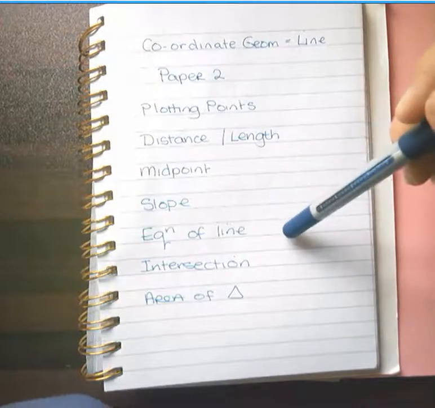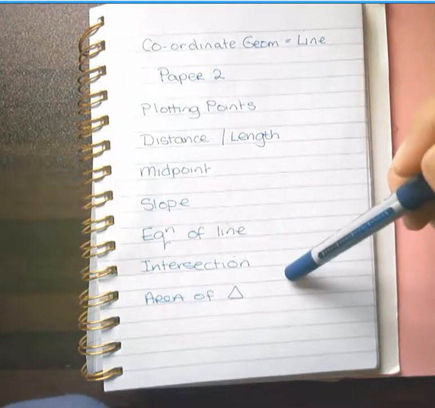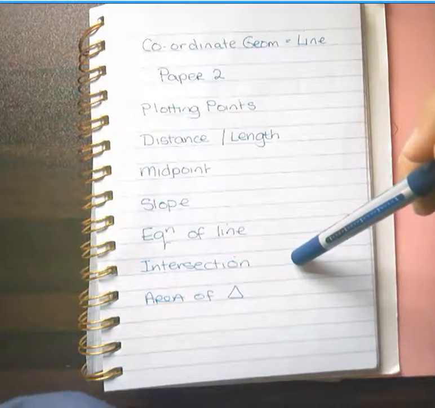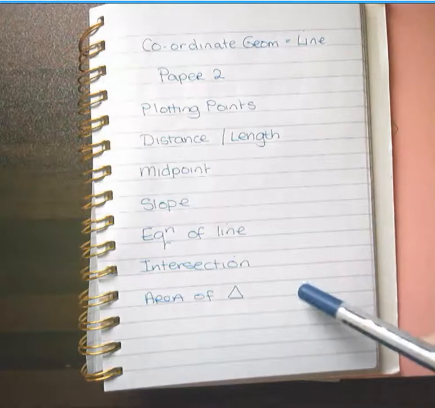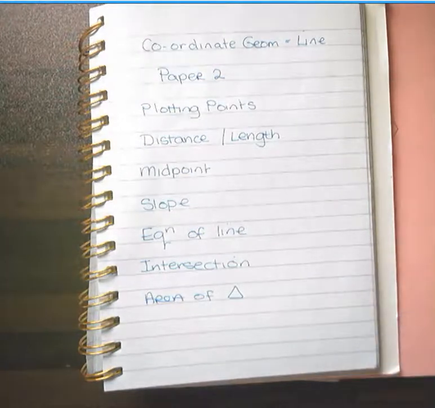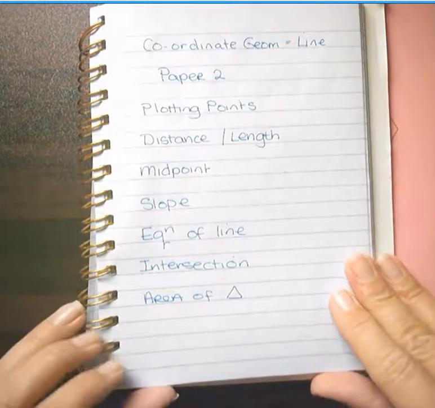the slope of the line, an equation of a line, intersection between two lines, or possibly a line and a circle when you're doing the circle, and how to find the area of the triangle. Okay, so again, these will normally appear on paper 2, so we're going to cover them step by step.